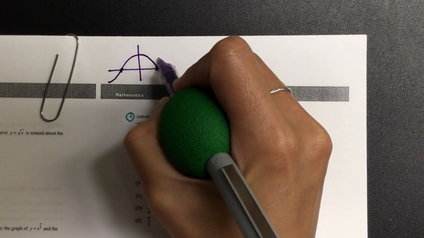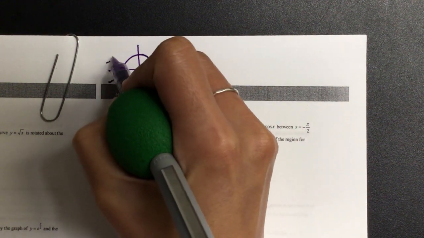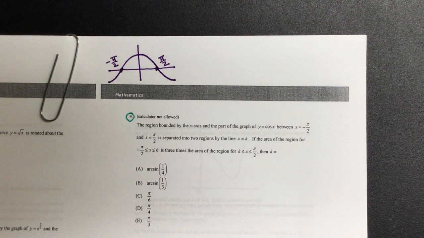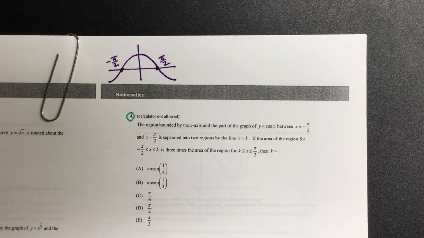And that is at pi over 2 here and negative pi over 2. Do we need to know why it's crossing 0? Okay, good. I was a little worried.